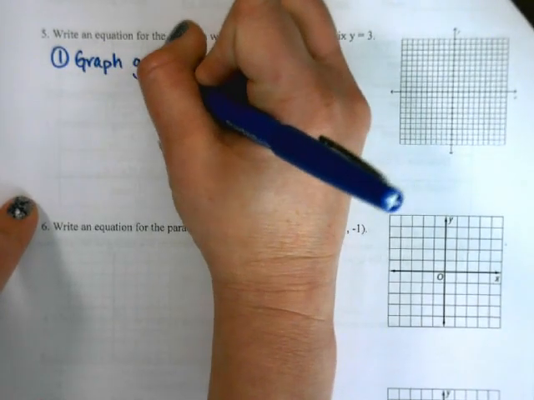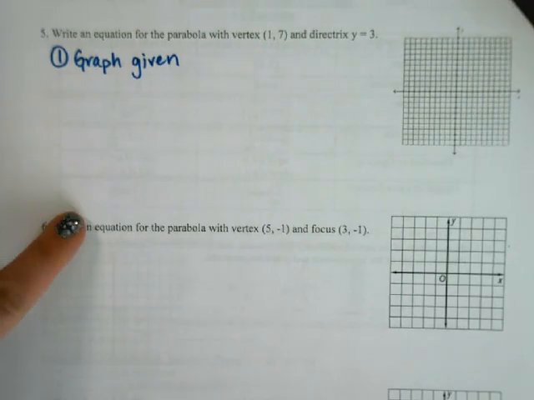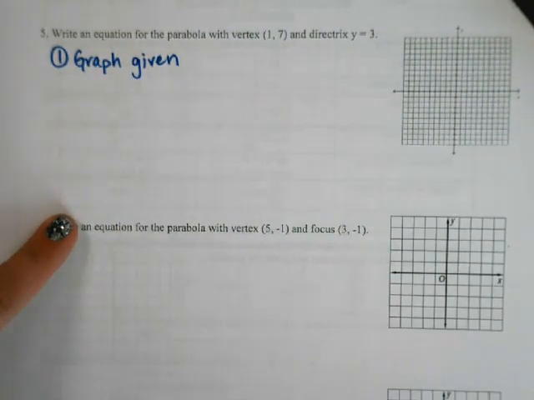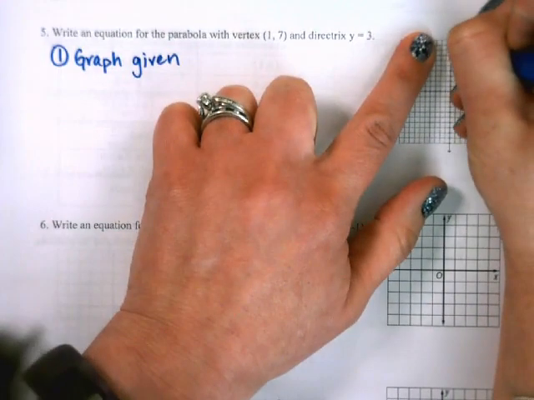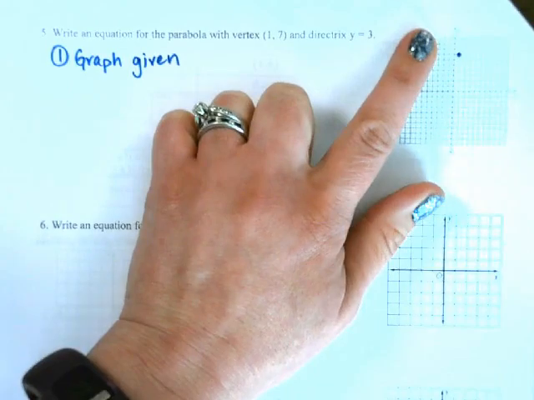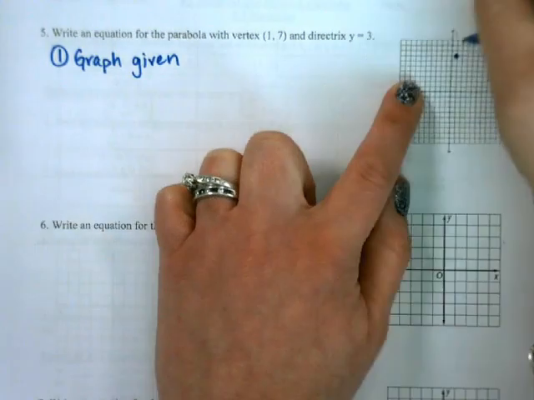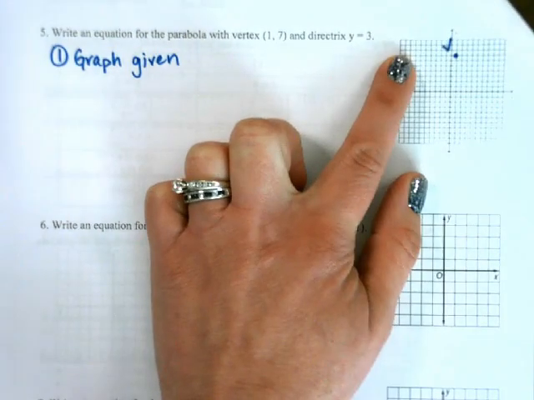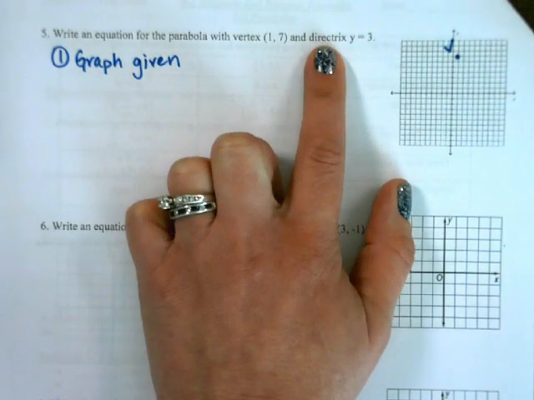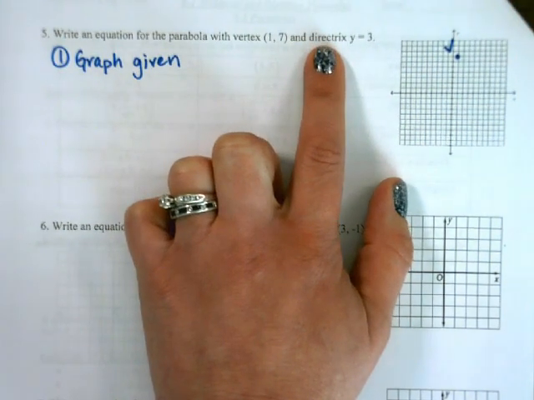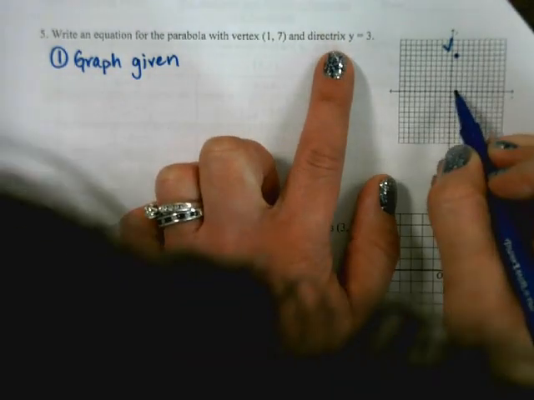Maybe I'll say given. Just like, oh, is that a flashback from geometry or what, right? Okay, so my vertex is at 1, 7. Okay, so this guy right here is my vertex. I'm going to give him a little p. My directrix is at y equals 3. Okay, what kind of lines are y equals numbers? Horizontals, right? Okay, so at y equals 3. 1, 2, 3.